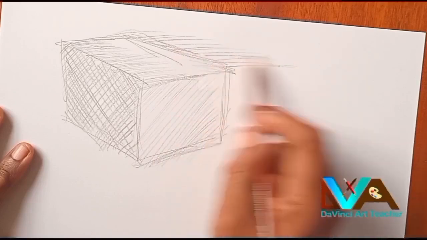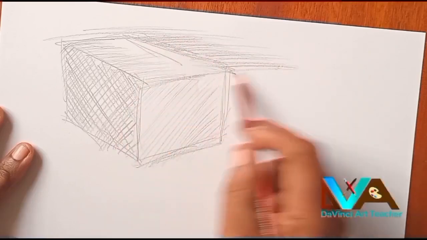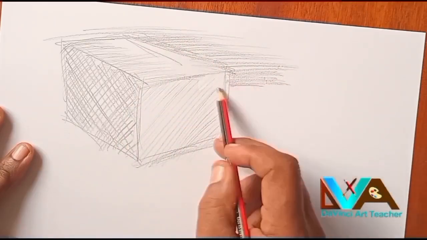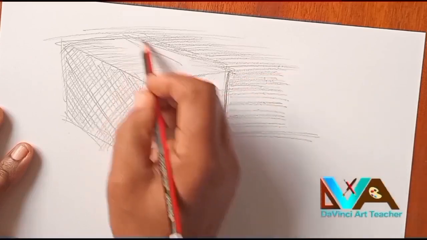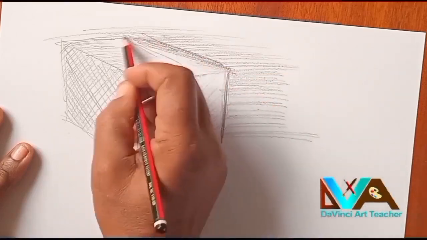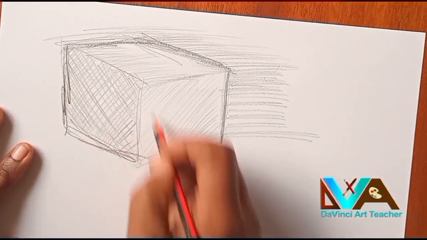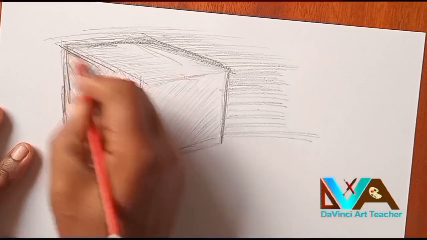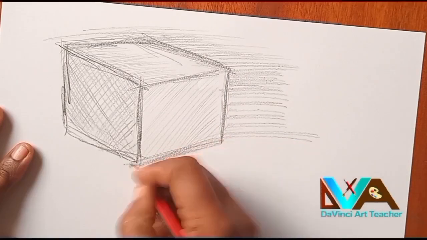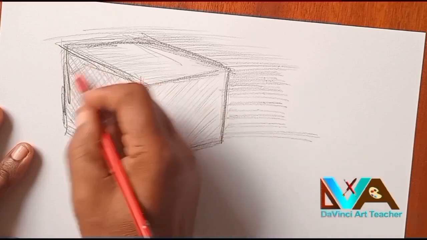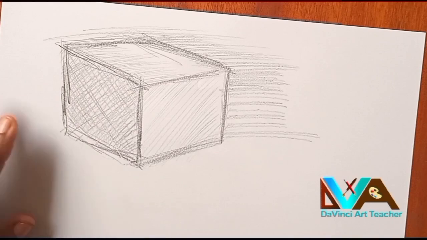Let me even put the background. I'm putting the background for this box here. You see, I've already textured this. The paper now looks textured. This paper is no longer smooth. It was smooth. There were no lines. But now I've already textured this paper.